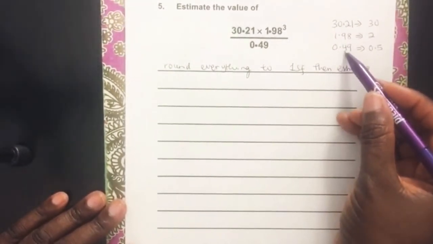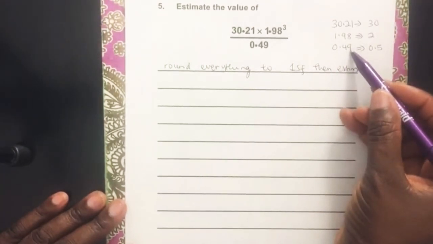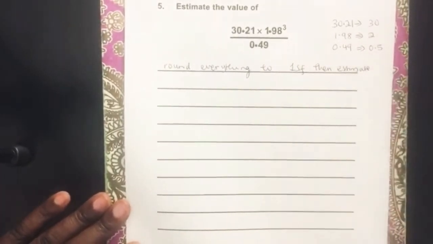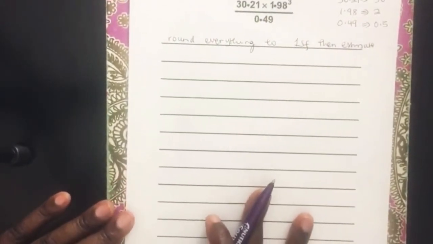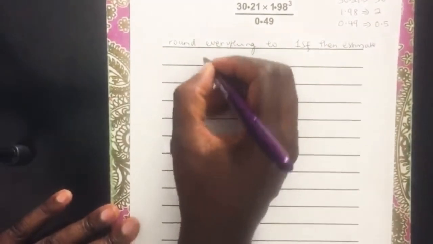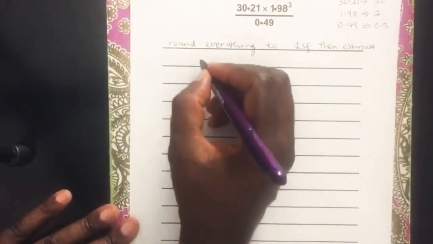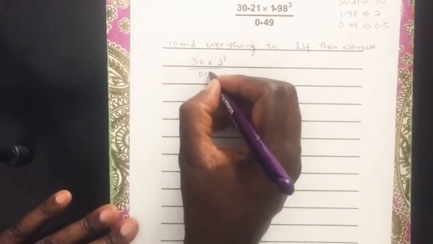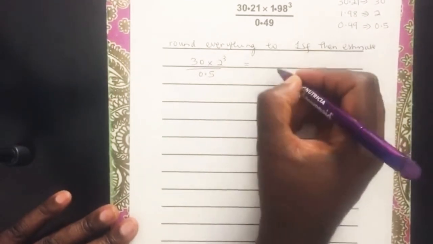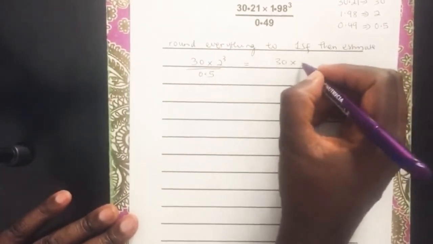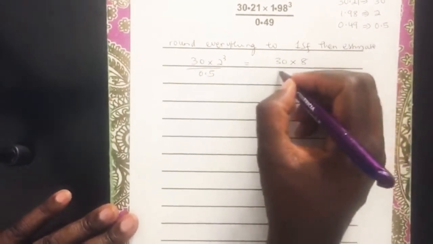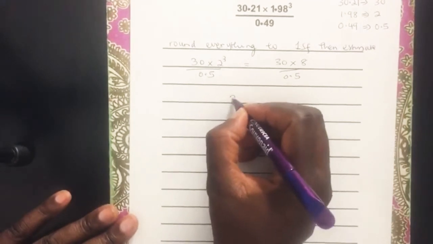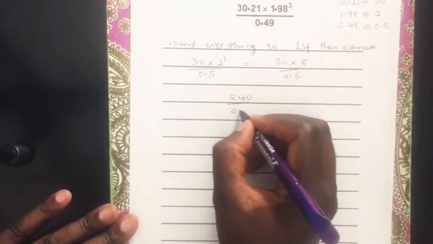And this one, the first non-zero number is 4, and the next one is 9, so we round it up to 0.5. Now we have to do the multiplication and division. So let me rewrite this one now using these. 30 times 2 cubed over 0.5. This is going to give me 30 times 2 cubed, which is 8, over 0.5. 30 times 8 is 240 divided by 0.5.